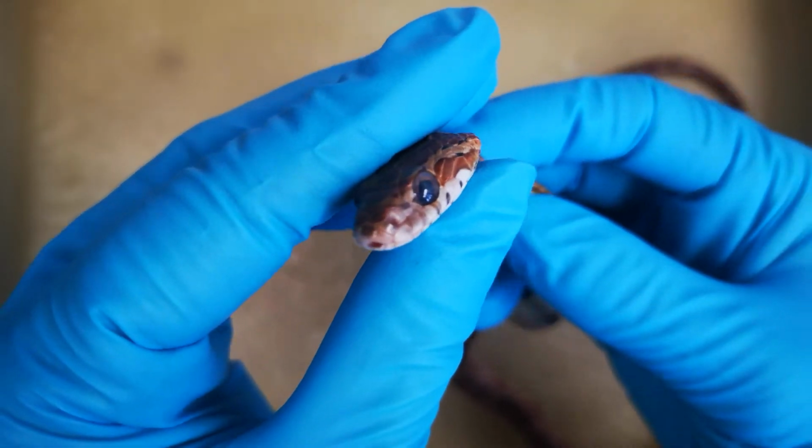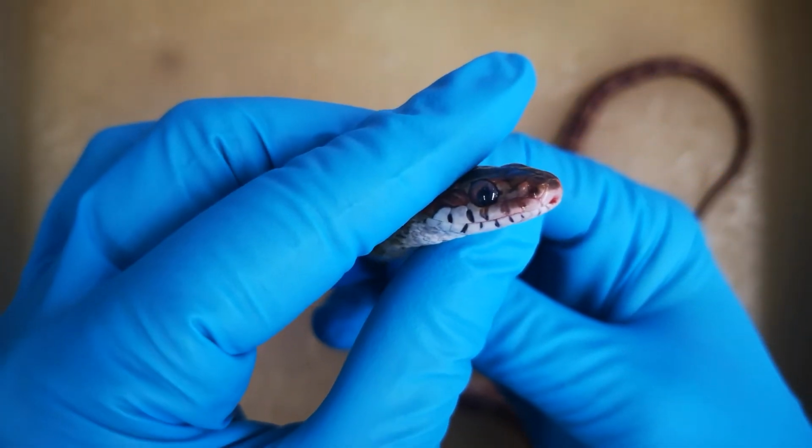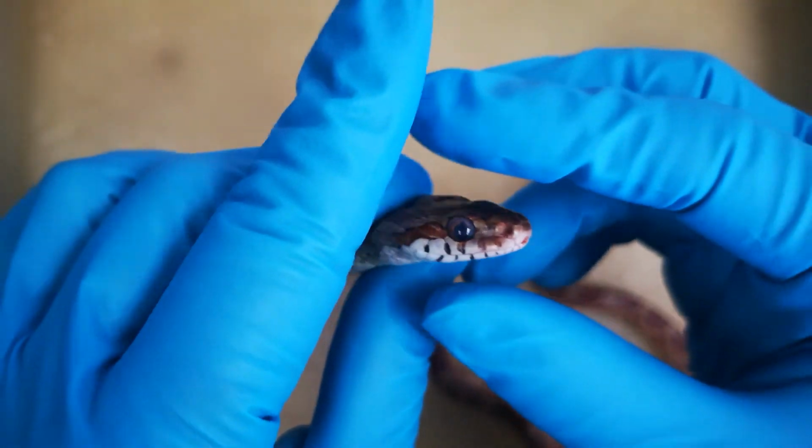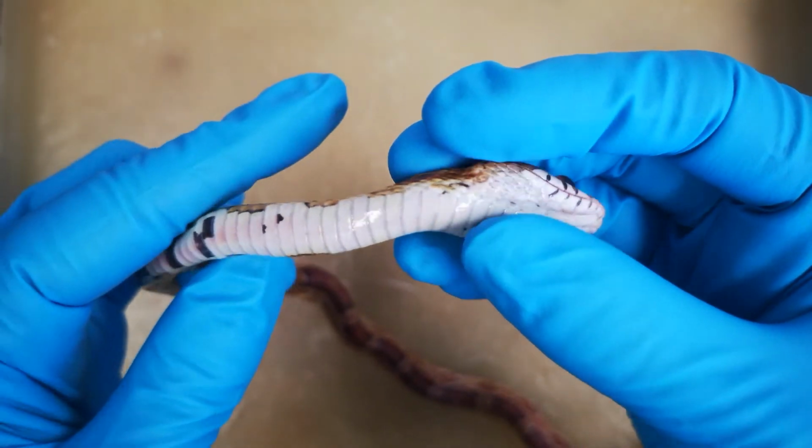In anterior view, a small notch is visible in the rostral scale of the snake. It is through this notch that the snakes pass their tongues for olfaction.